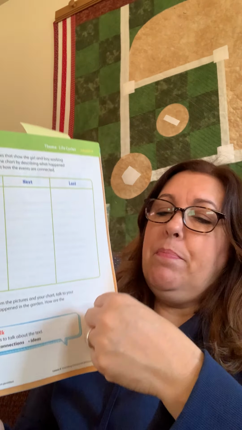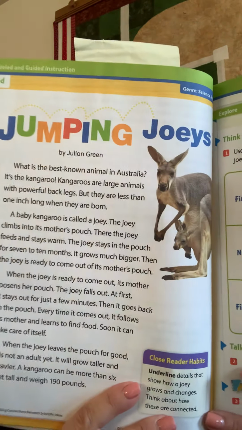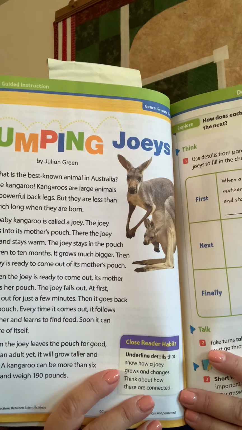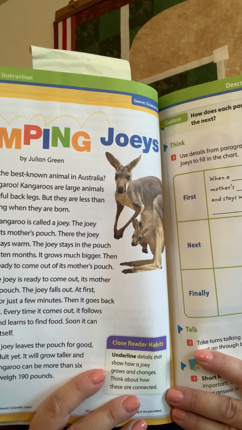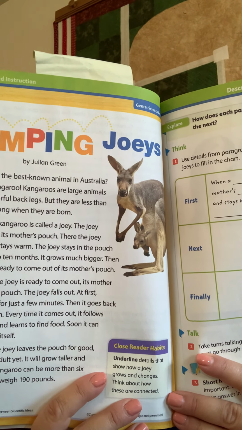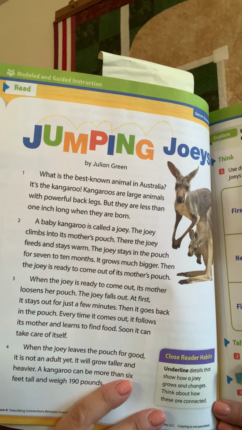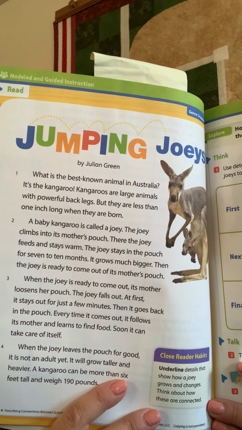Then we're going to flip over. I think you'll like this next passage a lot, to page 54. Jumping Joeys. Does anybody know what a Joey is? It's not just a person's name. Jumping Joeys by Julian Green. What is the best known animal in Australia?